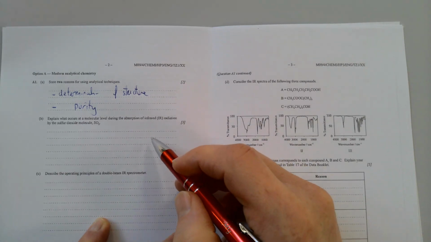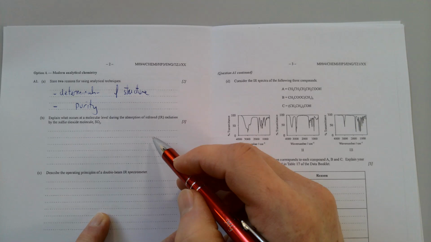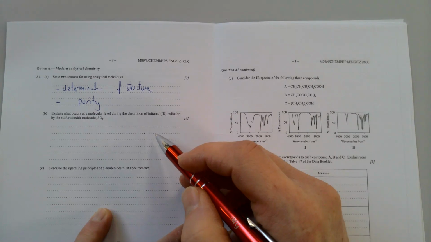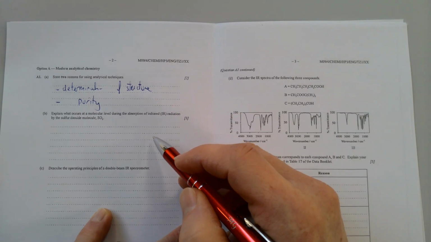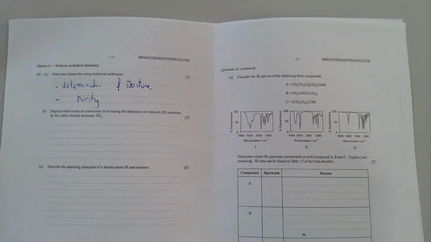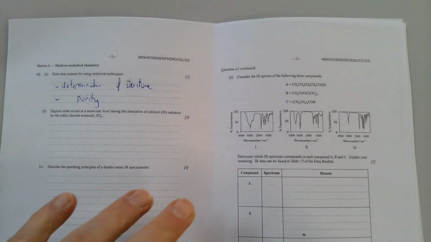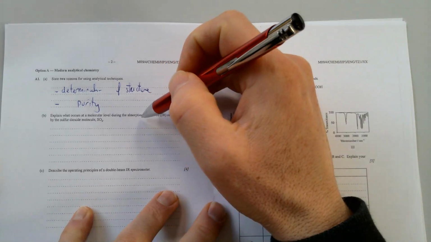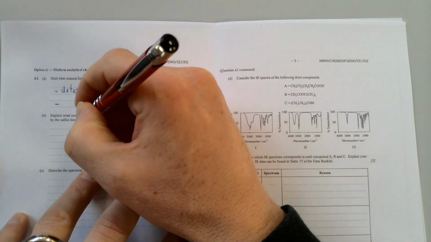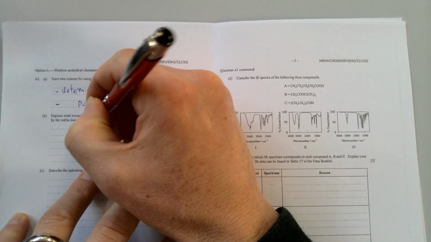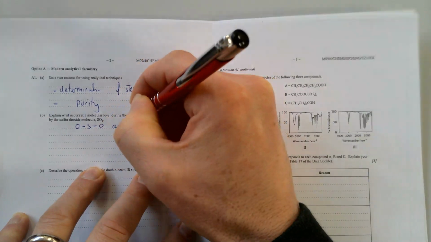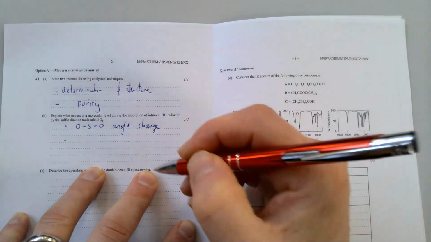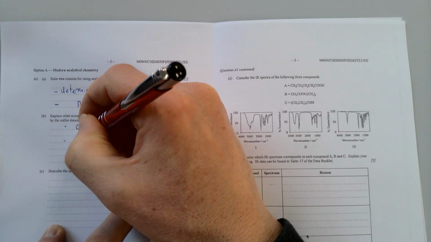I think you know what happens when molecules absorb infrared. Only molecules that change their polarity can absorb infrared. Change their polarity when they bend or stretch or change angle. So explain what occurs at molecular level. Essentially, the bond angle changes, so the OSO angle changes, which changes the polarity, which means it can absorb IR. The length of the bonds might change.